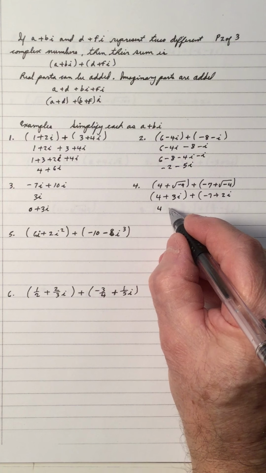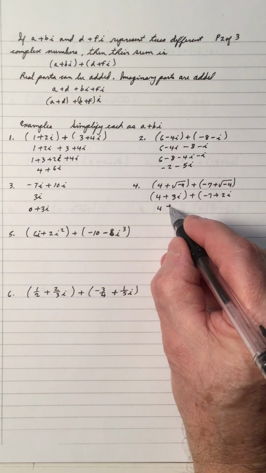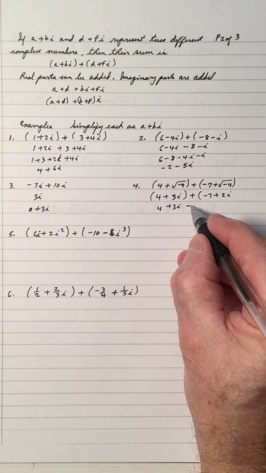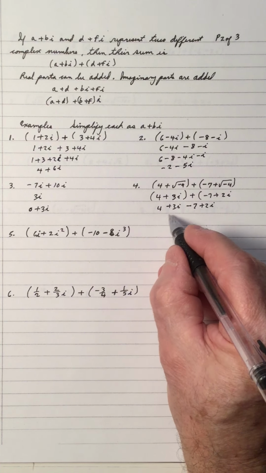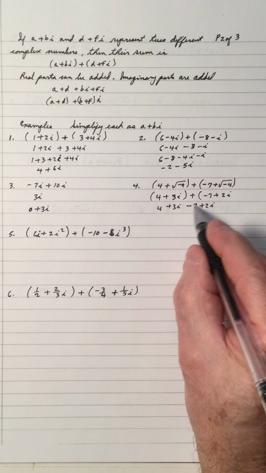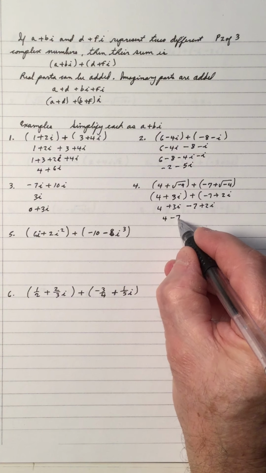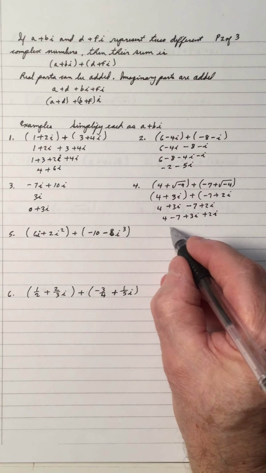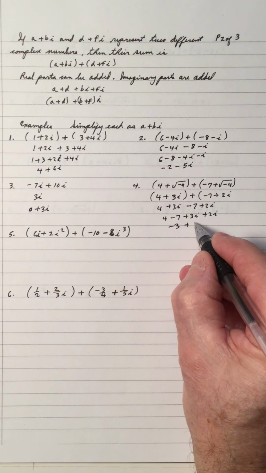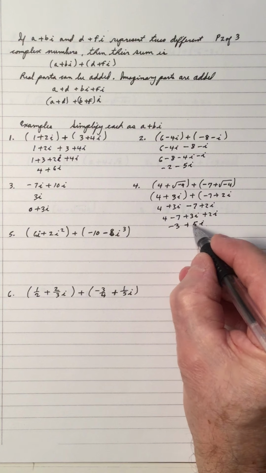So that's a 4 plus 3i minus 7 plus 2i. Notice I didn't change anything, because I'm adding. Group the reals together, group the imaginaries together, and that gives you negative 3 plus 5i.